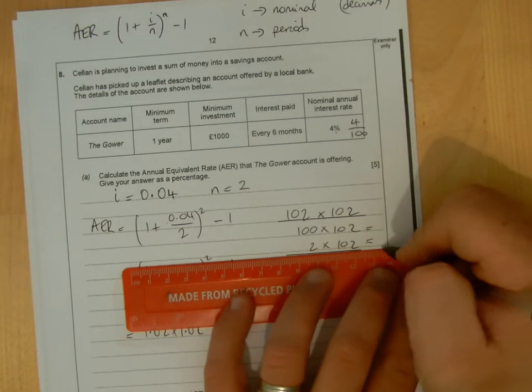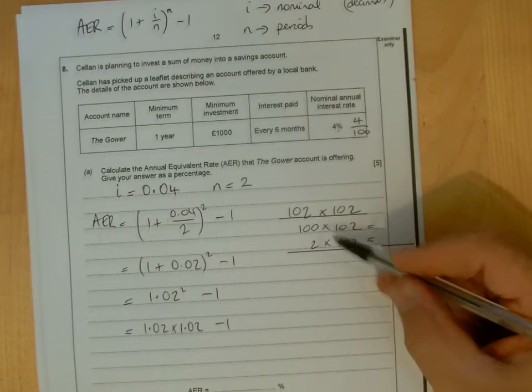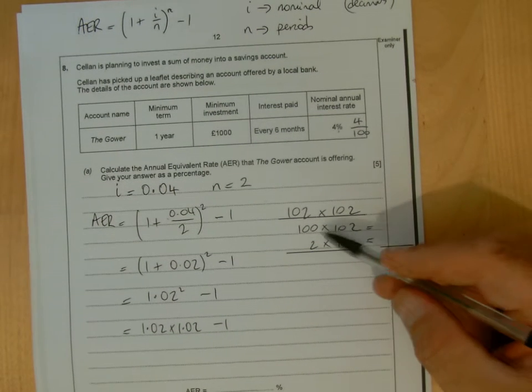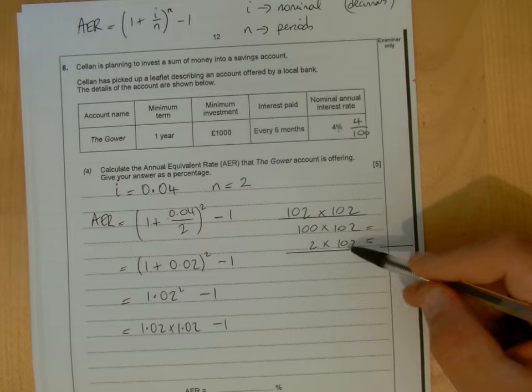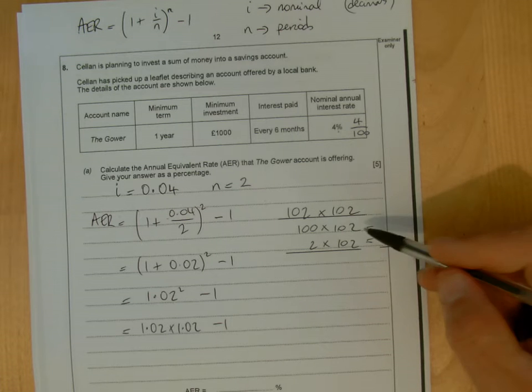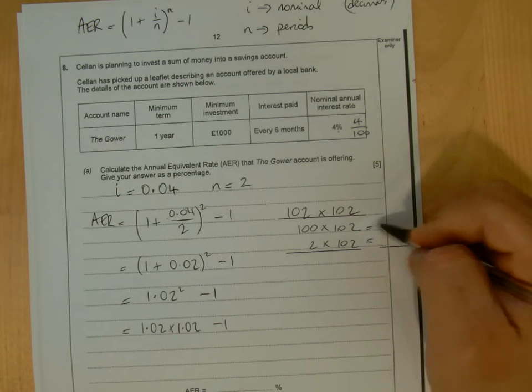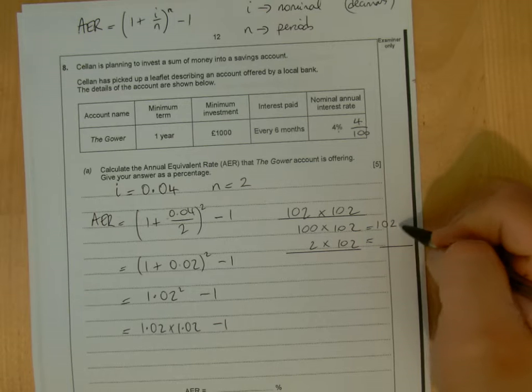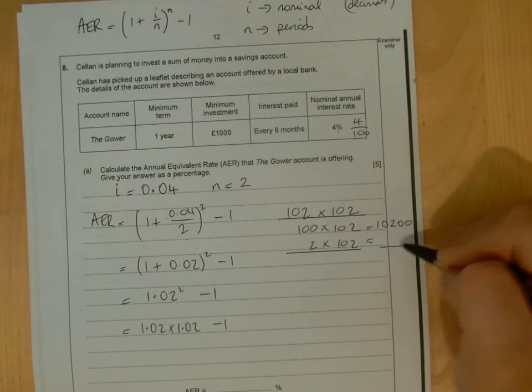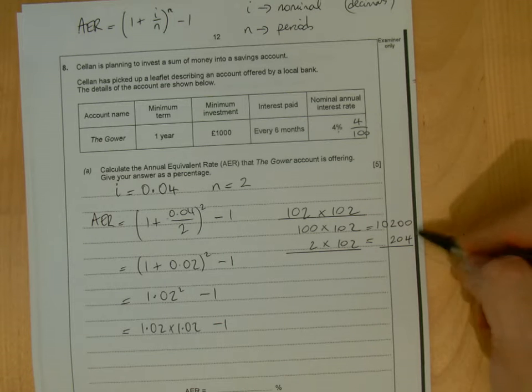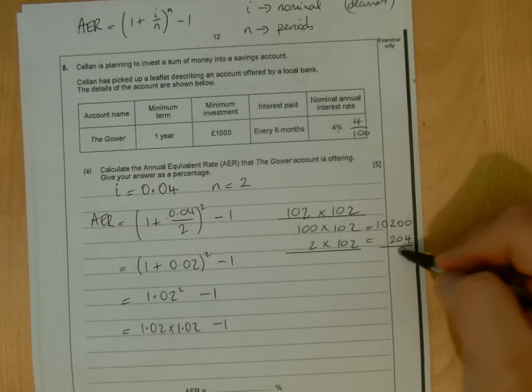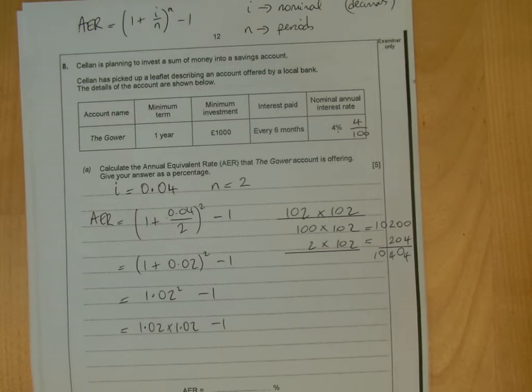Break it up, and then when you combine the two results you get from here, 100 lots and 2 lots of 102 will be 102 times 102. And 100 times 102 is easy because you just add 2 zeros, and 2 times 102 is easy to do in your head. So you get 204. Add them up. Okay, so you get that.